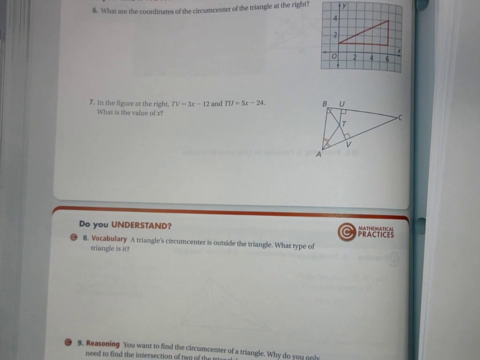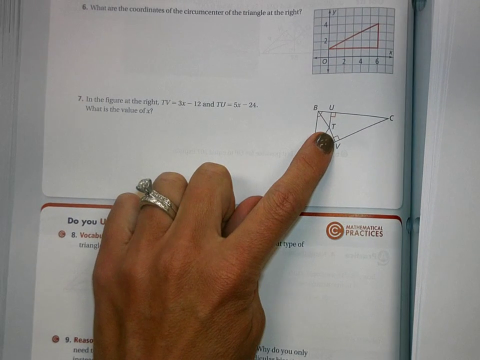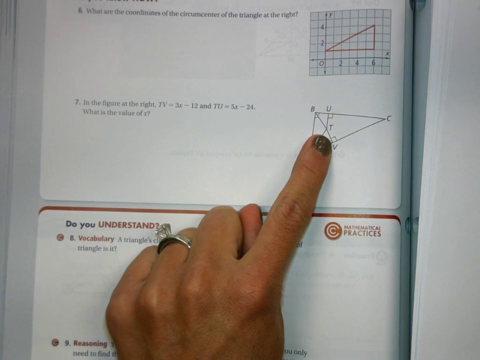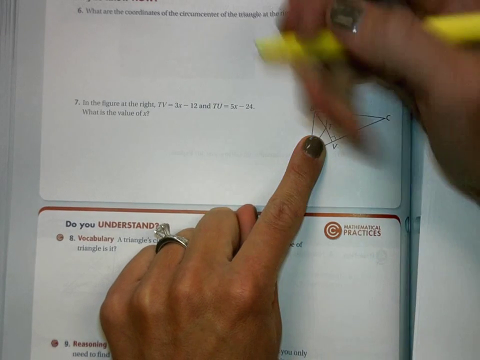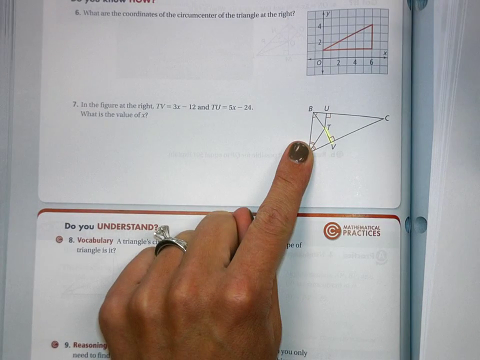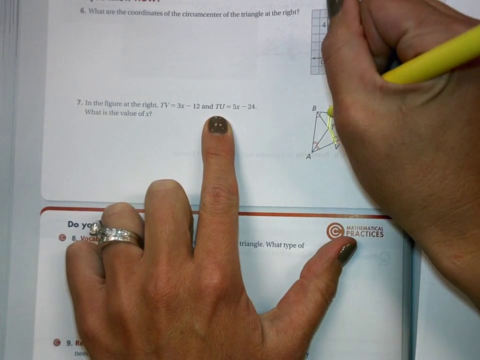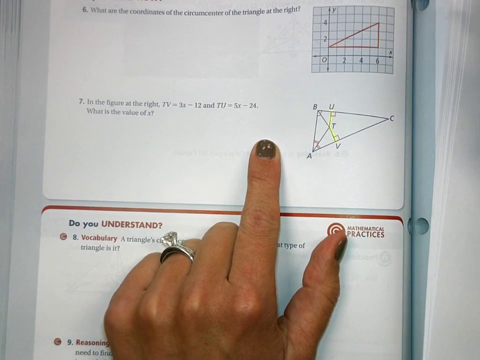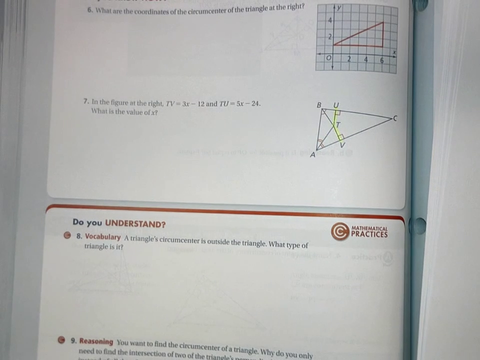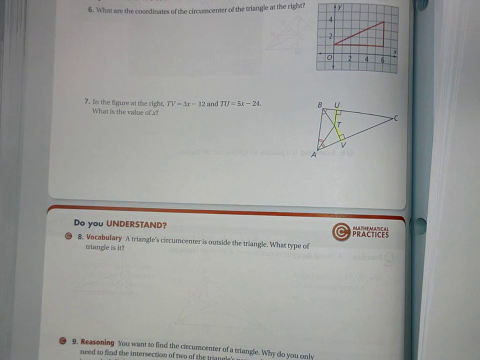Okay, so in this figure they tell you that TV, so here's TV, I might highlight it in my book. TV is 3x minus 12, and then you have TU is 5x minus 24, and they want to know the value of x. So once you get your answers, you can show me on your hands.